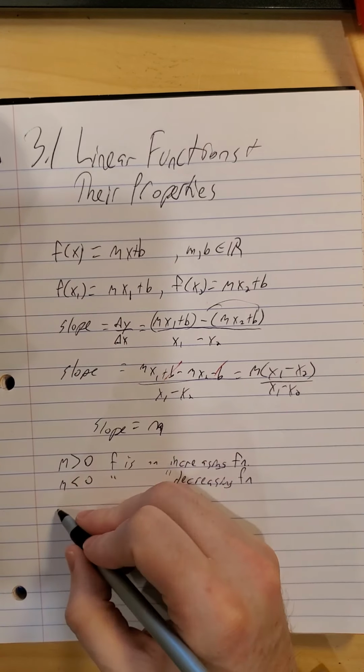And our third option, m equals 0, f is a constant function. So unlike our graphs with curves, we don't have local extrema if we just have a plain linear function.